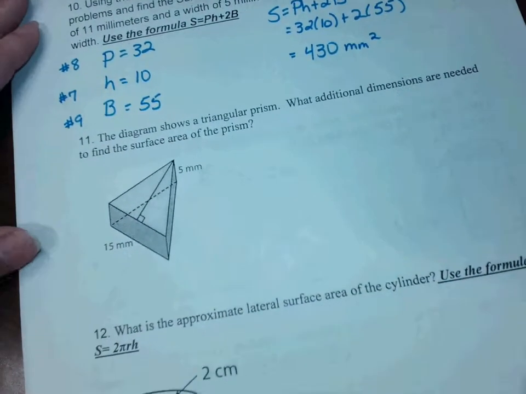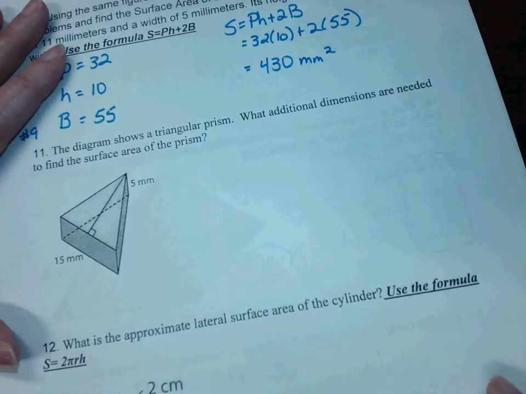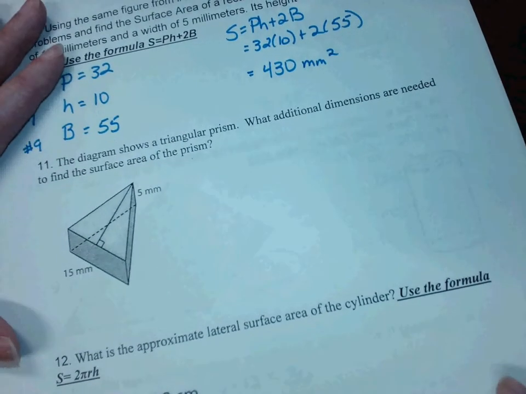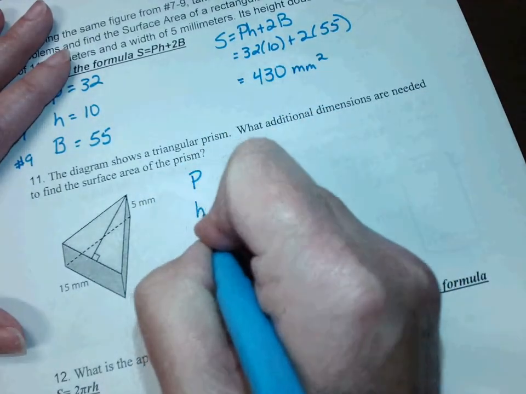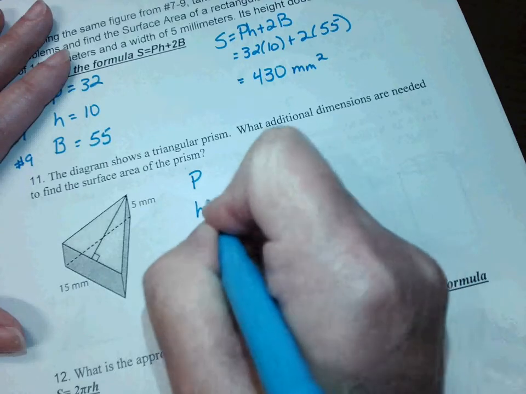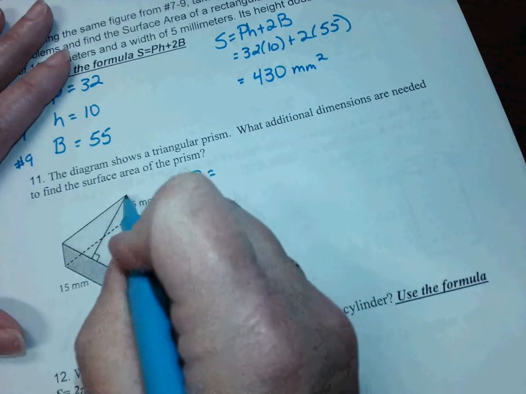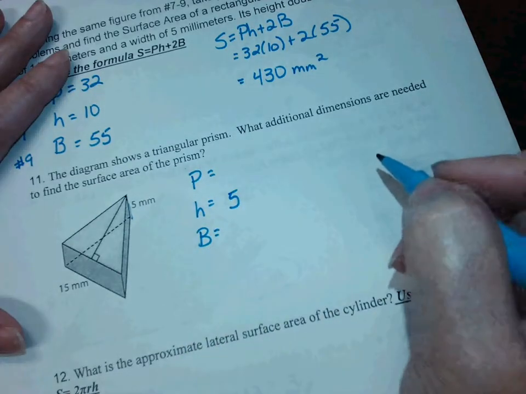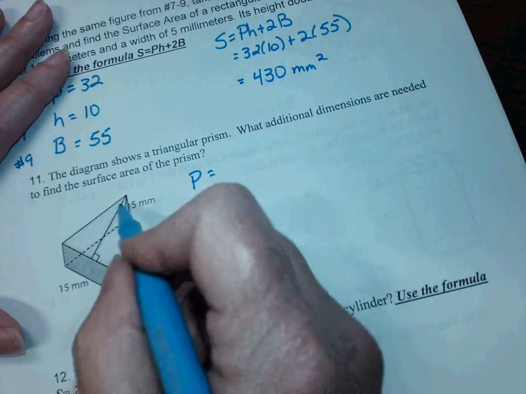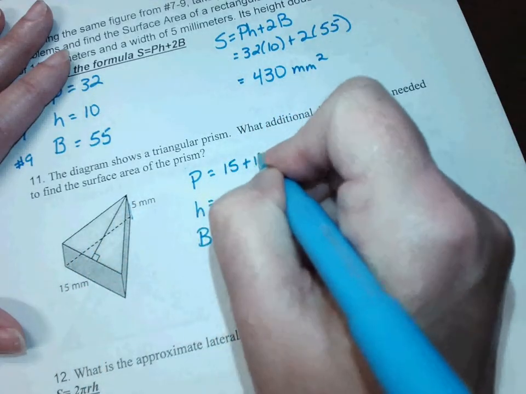Alright, number 11, the diagram shows a triangular prism. What additional dimensions are needed to find the surface area of the prism? I need a perimeter, I need a height, and I need the area of the base. It's not asking me to solve, but the height of the figure is 5, right? The perimeter of the figure, this looks like an equilateral triangle, so I could add.